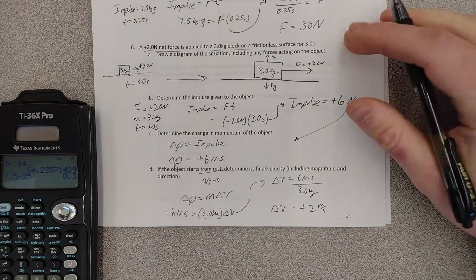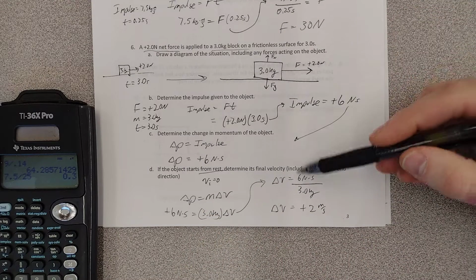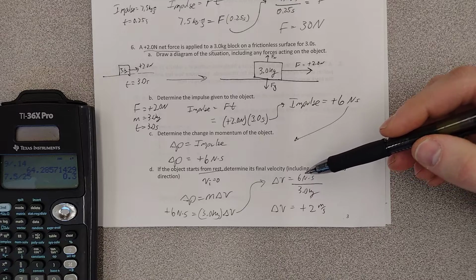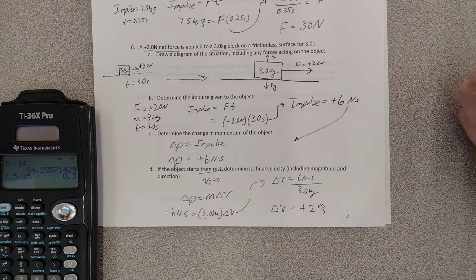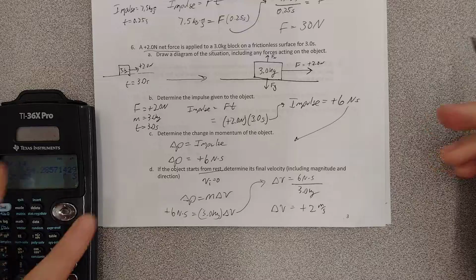Now, I could show you how to cancel those units. I'm not going to do it right now. It's a kilogram times a meter per second squared. One of the seconds would cancel out. One of the kilograms would cancel out. You'd be left with meters per second.